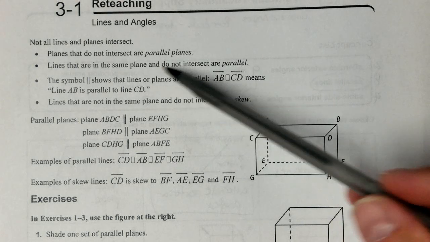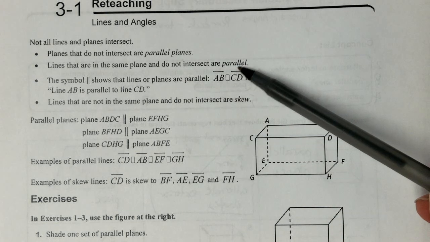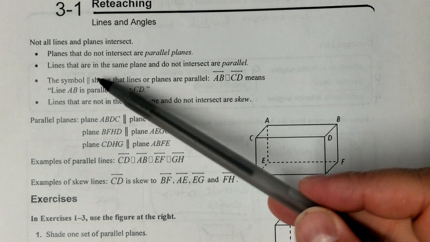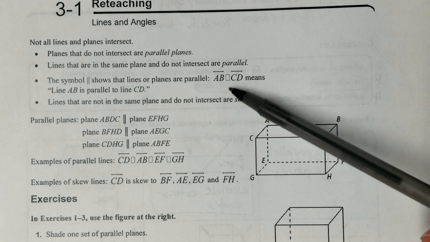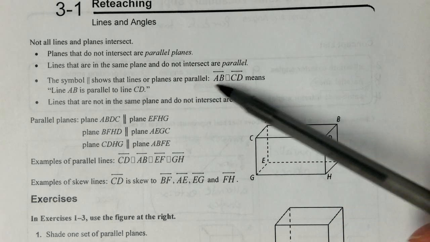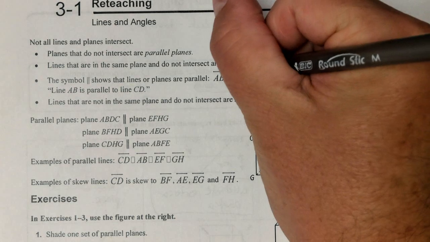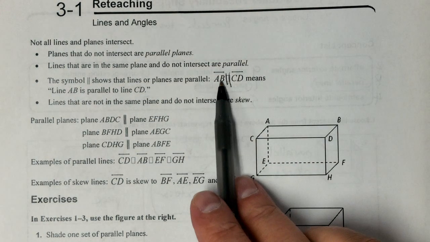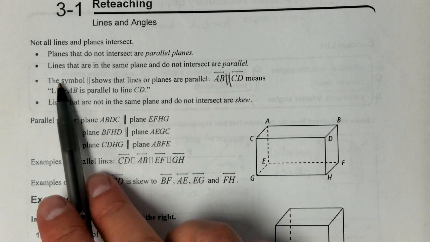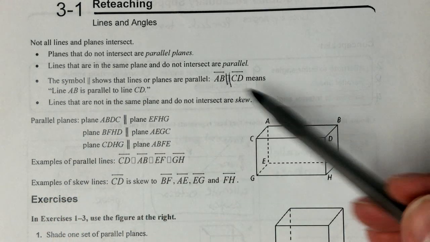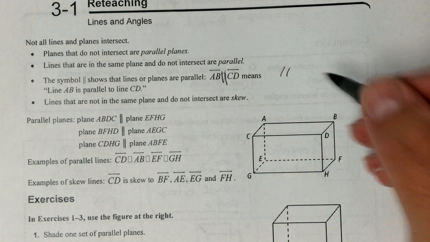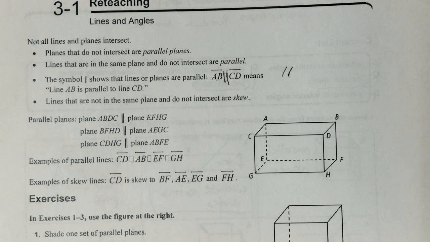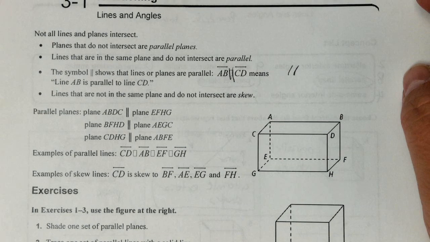Lines that are in the same plane and don't intersect are parallel. So those are the lines you're used to. And the symbol like that shows that lines or planes are parallel. Here they put a little box there, and we're supposed to put the symbol like that. AB parallel to CD means AB is parallel to CD. Sometimes we do it straight up and down. Sometimes we slant it forward a little bit. That doesn't matter. But basically it's the two lines like that.